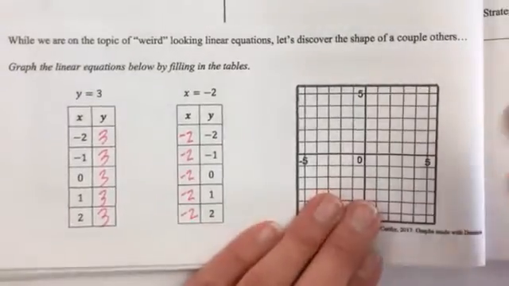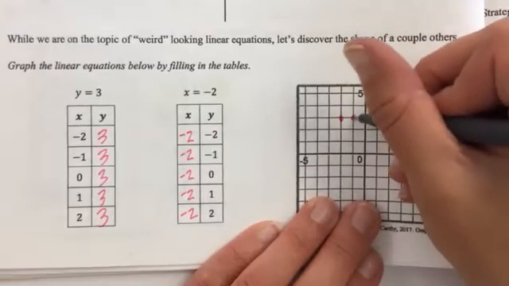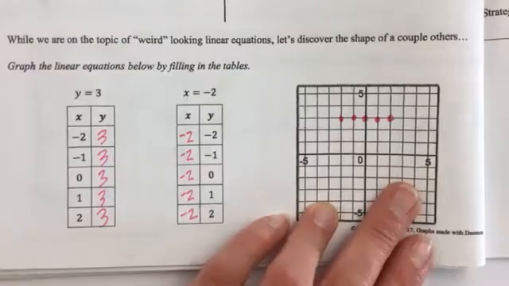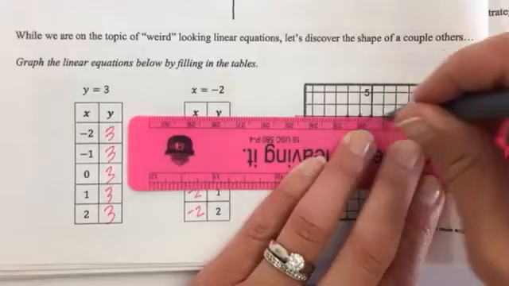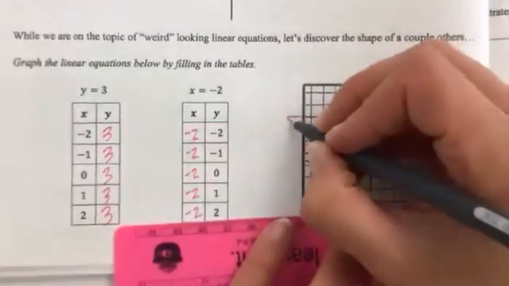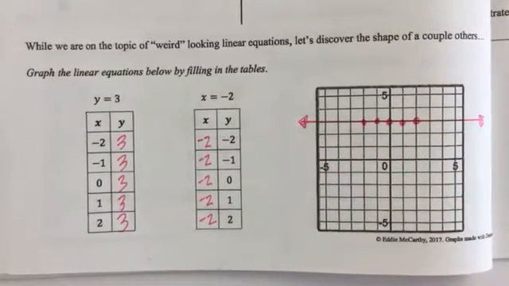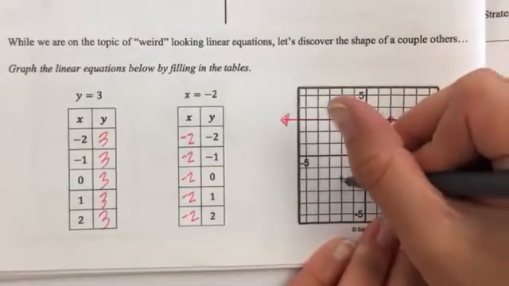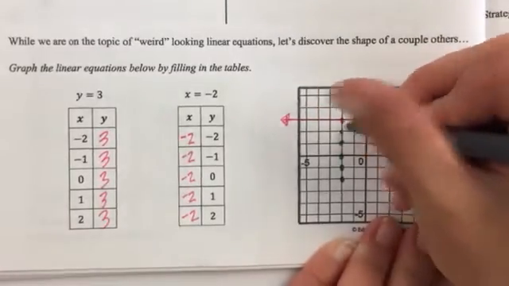So when you go over to make your graph, it's -2, +3, -1, +3, 0, +3, 1, +3, 2, +3. So your graph crosses the y-axis at +3. So the little catch here is that if it says y equals 3, it crosses the y-axis at 3. Then the other one, your x is a -2, your y is a -2. Your x is a -2, your y is a -1, and so on and so forth.